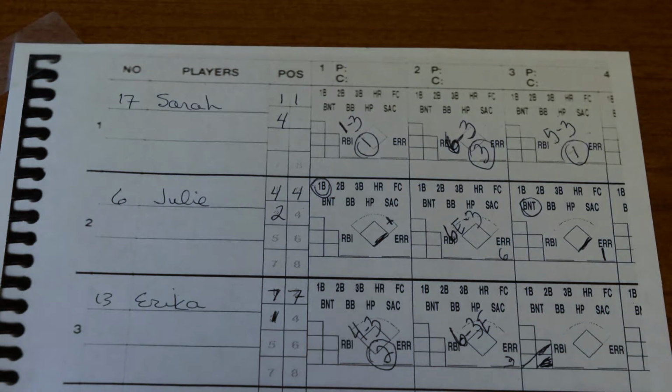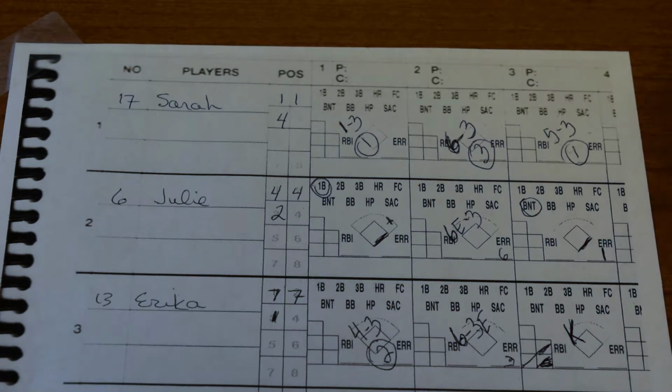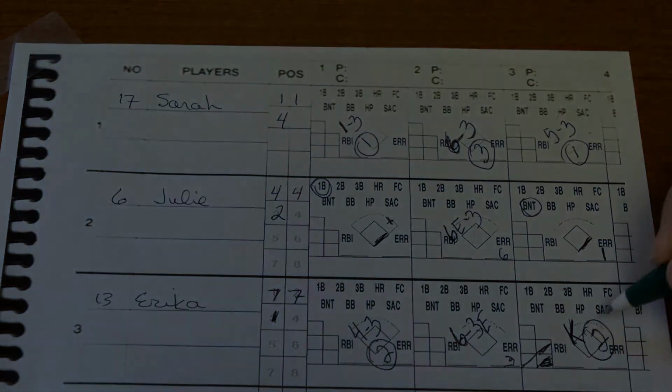So this is a dropped third strike. We'll say she swung at it and missed it, but she's still out. So you put the K this way because she swung. Remember, if she was standing there, we would have done a backwards K. And we'll say that was the second out.